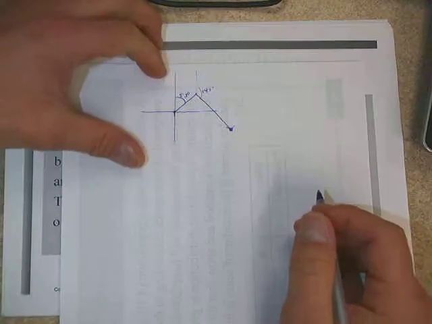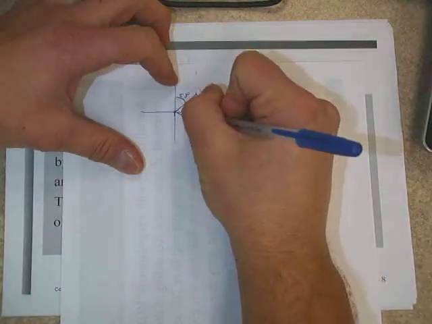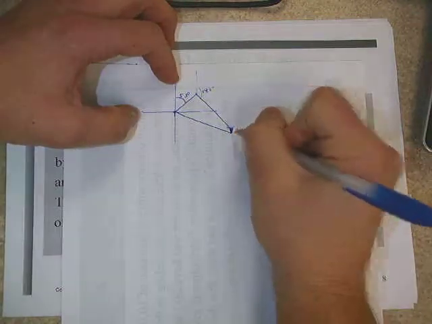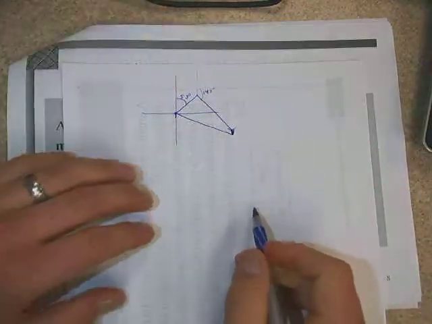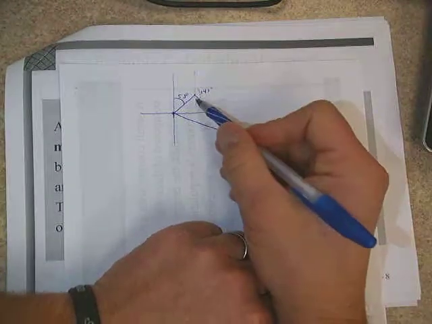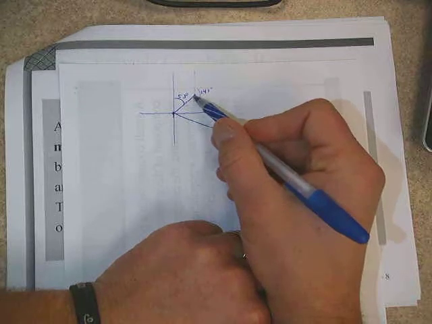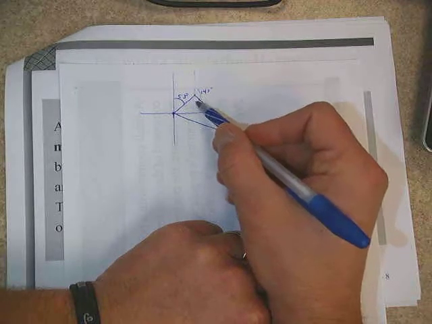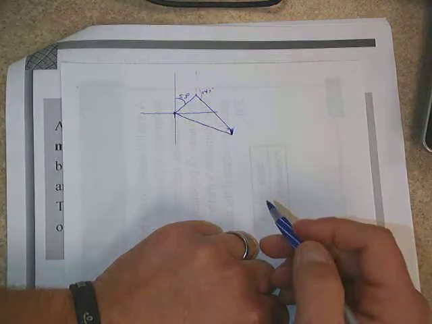Now, with that said, the final answer that we're looking for is what's the bearing of our final destination, and also how far did this boat travel? So let's talk about what we've got going on right here. If I go from 53 in this direction to 143 in this direction, what does this angle have to be?